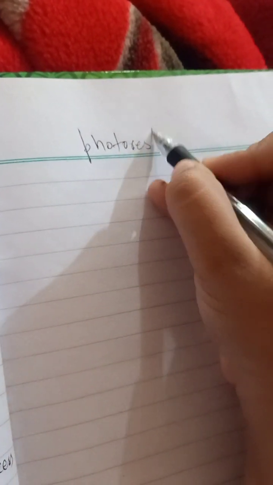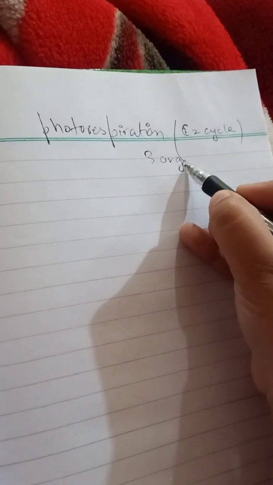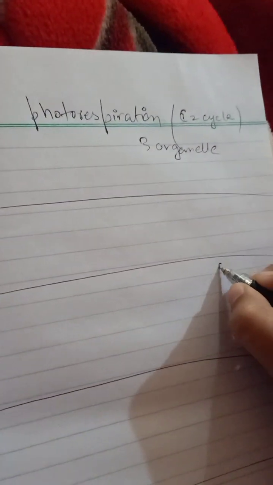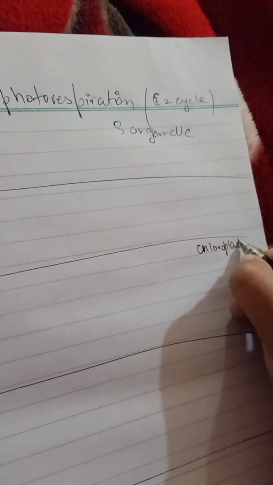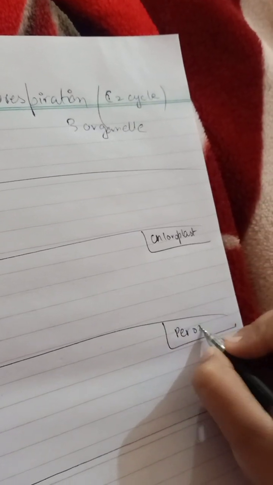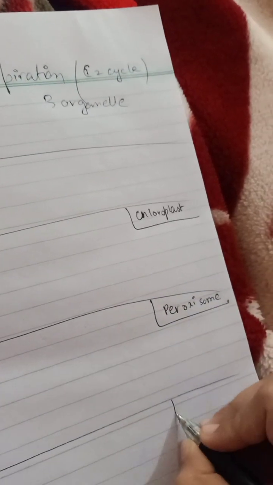Okay, so today in this video we will discuss photorespiration, which is called the C2 pathway or C2 cycle. As you all know, in the introduction I told you that in photorespiration there are three organelles involved in this cycle. First, we have the chloroplast. Second, we have the peroxisome. Third, we have the mitochondria.